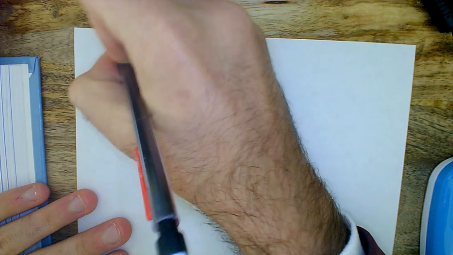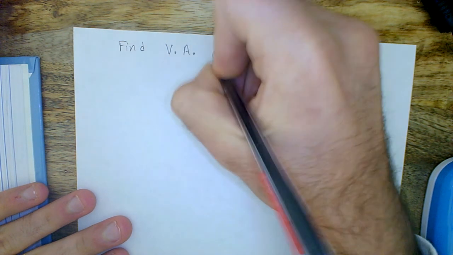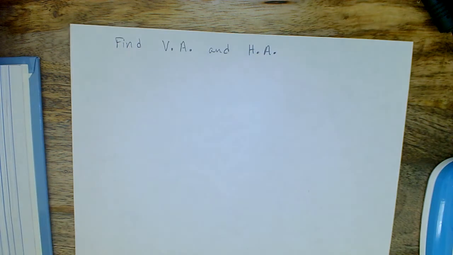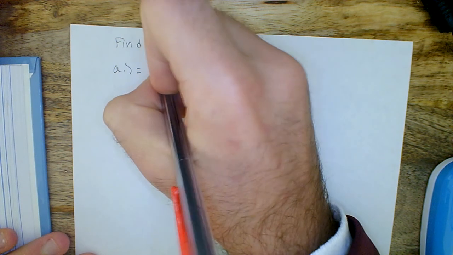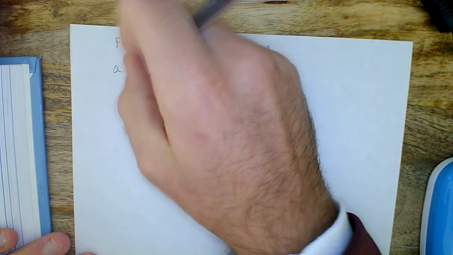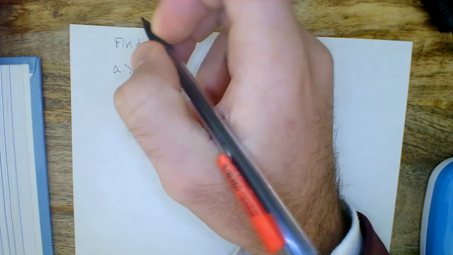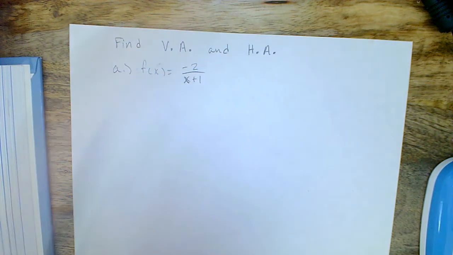So this one says find vertical asymptotes and horizontal asymptotes. I'm abbreviating now because I don't want to keep writing that. Okay, so here we have problem a, f of x equals negative 2 over x plus 1.